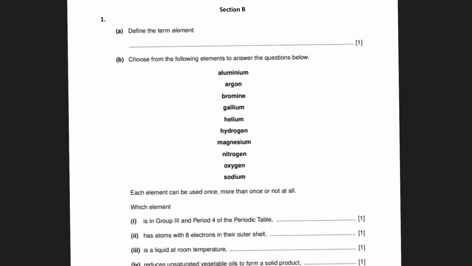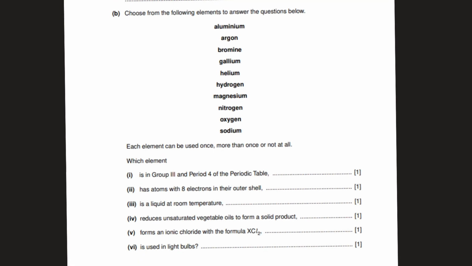Define the term element. An element is the simplest substance that cannot be broken down through chemical methods. Another way to explain this is that an element has the same kind of atoms, and that is how you define an element. Choose from the following elements to answer the question below. Each element can be used once, more than once, or not at all.